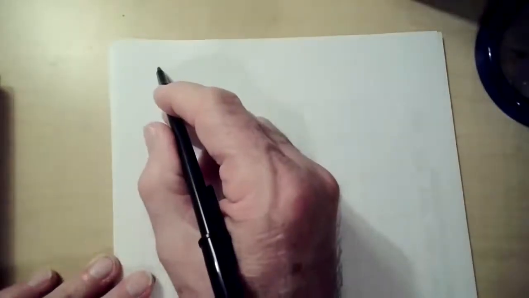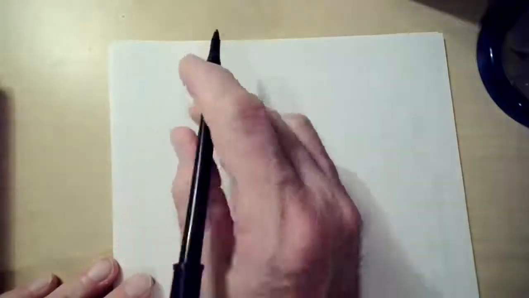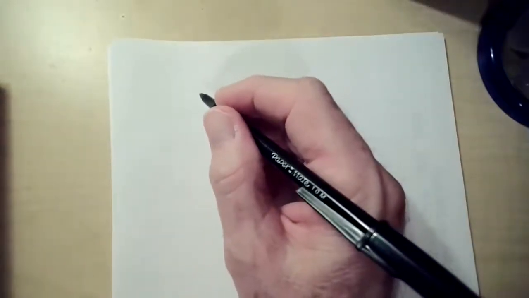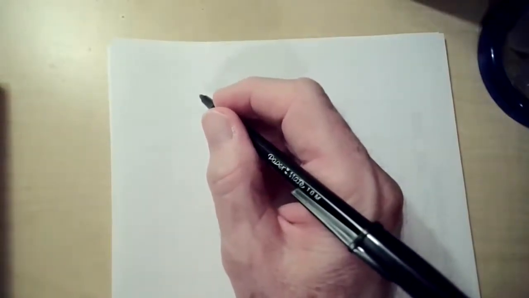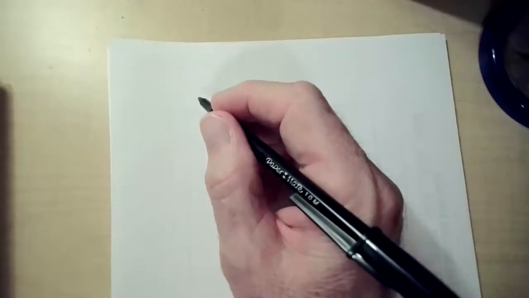Let me see if I raise it up some. That works. All right. Ooh, look how old my hand looks. Oof. It was disgusting. Where are we?